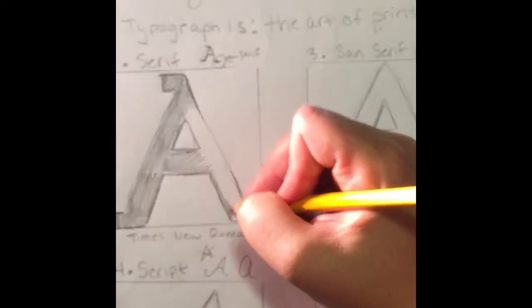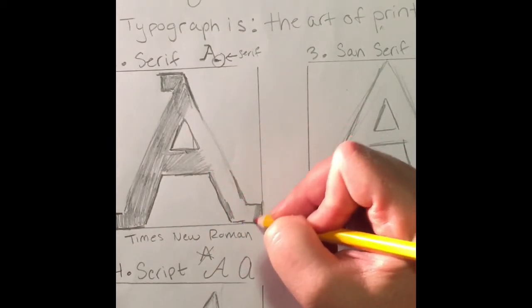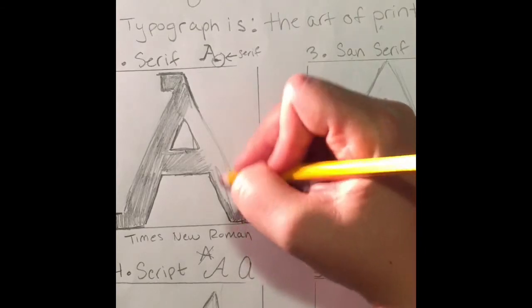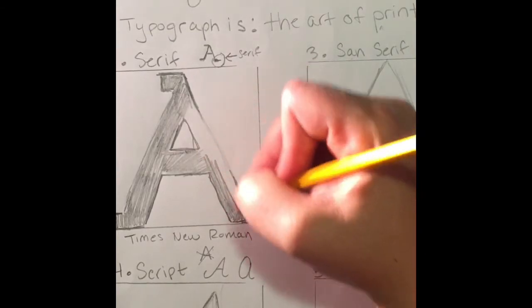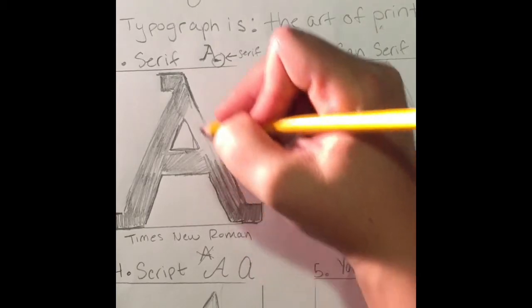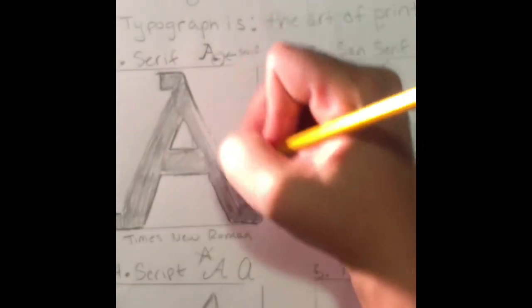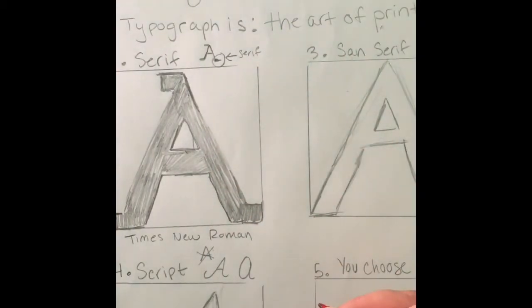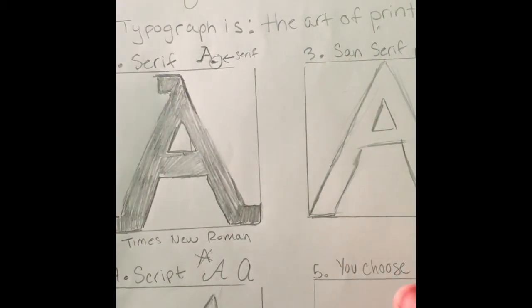I'm all about design and neatness when it comes to your work. You can shade it in. The other thing you can do is, if you would rather do patterns or something more interesting, you could draw some patterns inside your letters.